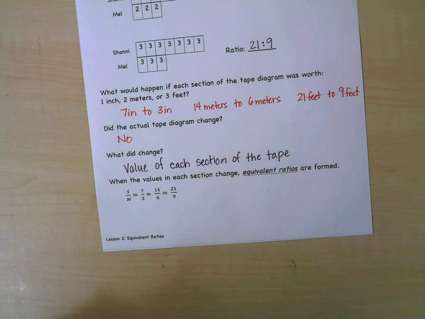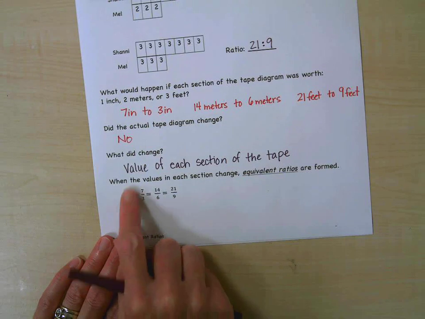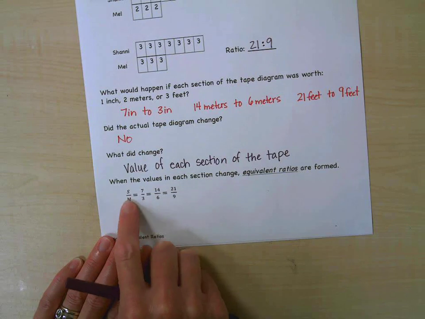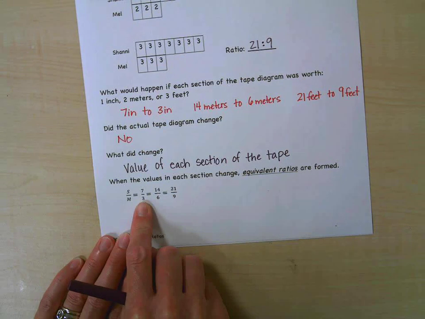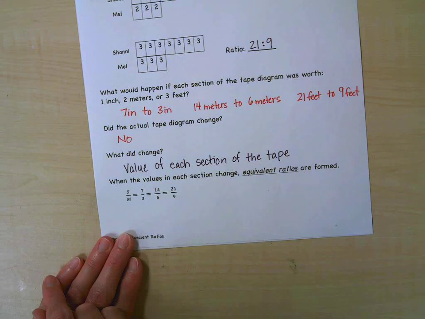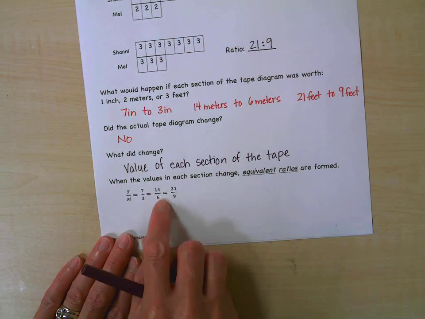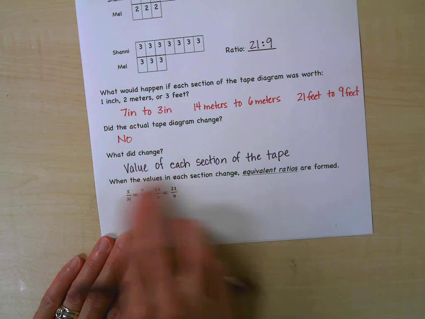Okay? When the values in each section change, equivalent ratios are formed. Equivalent ratios means ratios that are equal. So if we start out with Shani and Mel, remember, writing it as a fraction is another way to show ratios. So we have Shani to Mel, 7 to 3, because that was the original one that they gave us. Then, when we changed the inside of the tape's value, we found an equivalent ratio, and 7 to 3 is equal to 14 to 6, which is equal to 21 to 9.